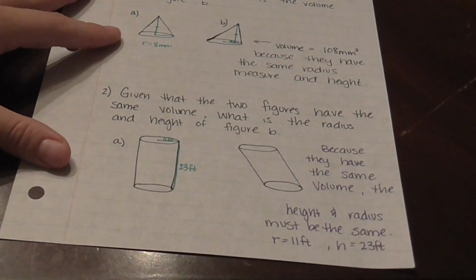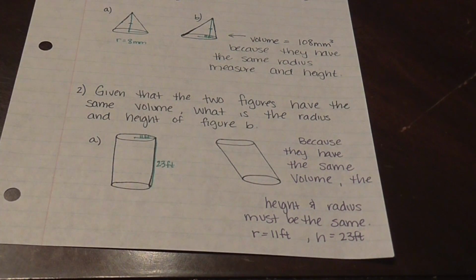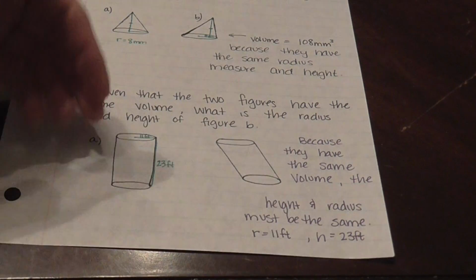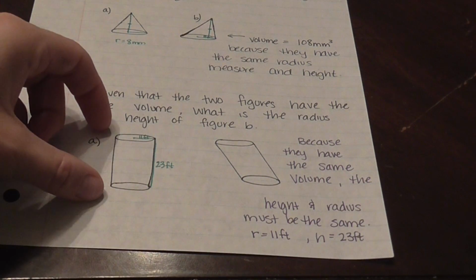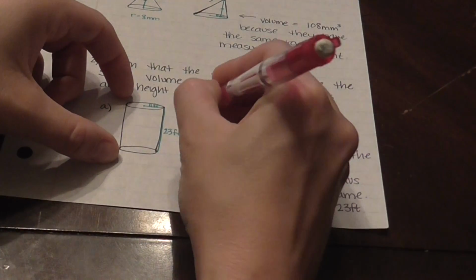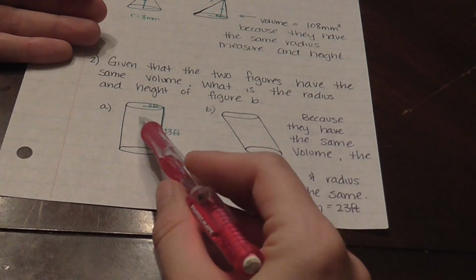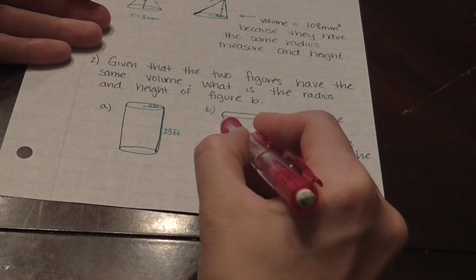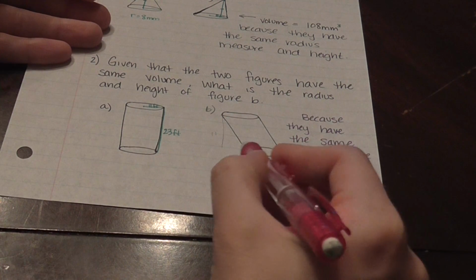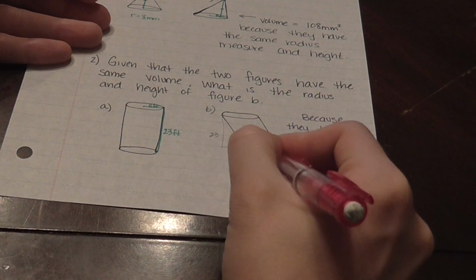All right. Again, obviously, I'm better at drawing the cylinders and cones than the pyramids and prisms. But given the two figures have the same volume, what's the radius and height of figure B? It tells you that these two have the exact same volume, and it gives you the radius and height of figure A, and it's asking you to find the radius and height of figure B. Well, if you know the volume's the same, then the height is going to be the same, and the radius is going to be the same. So this is just going to be 11, and your radius, which would go right here, oh, excuse me, this is going to be 23. And your radius would be 11.